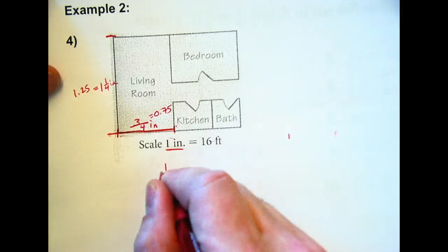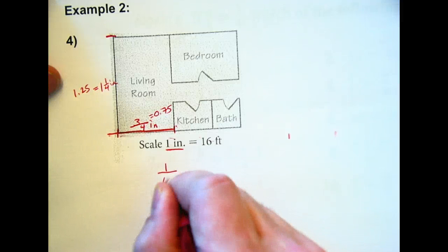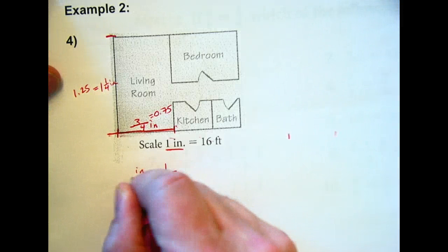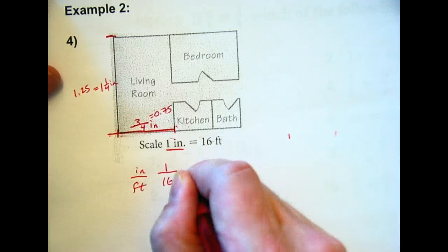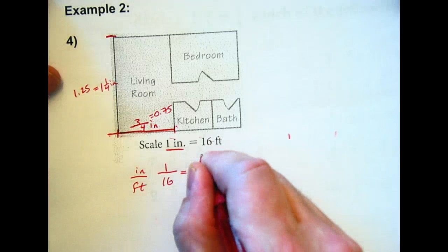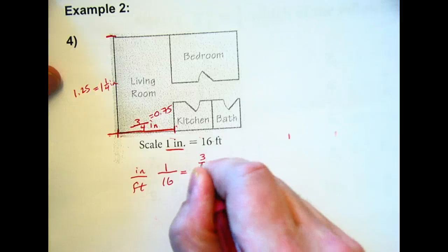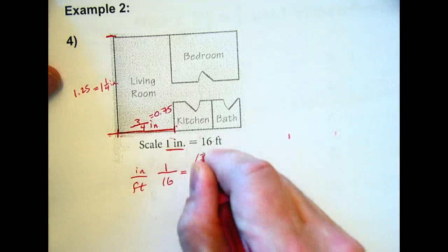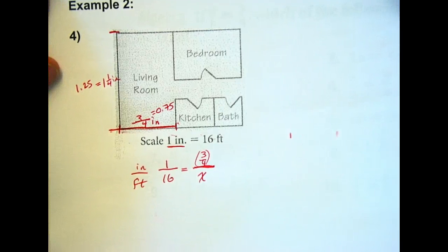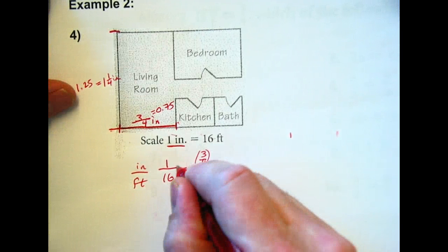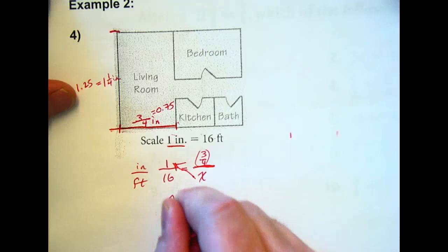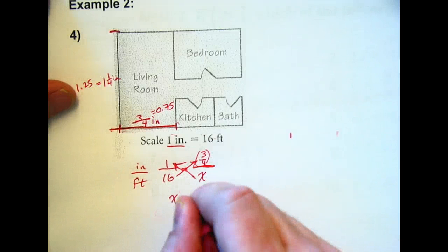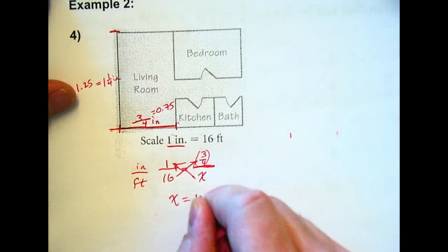So you did 1 over 16, comparing inches to feet? Yeah. And 3/4 over x. Good. So it's a proportion. It's kind of a weird looking proportion, right? Because we got that compound fraction in there. But yeah, so you get 1x when you multiply across, and 16 times 3/4, or 12 feet.